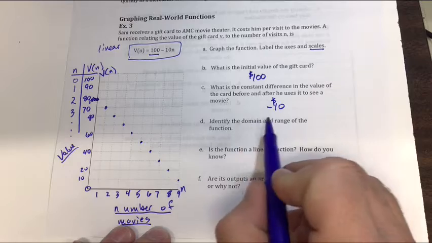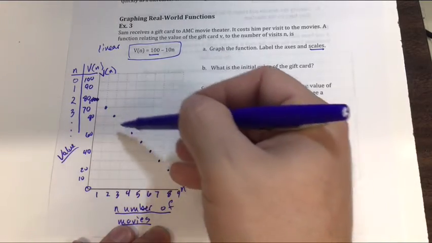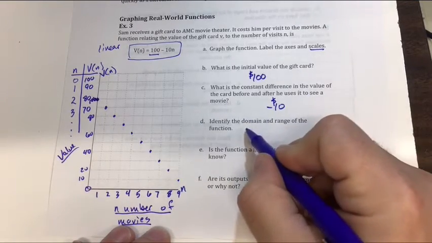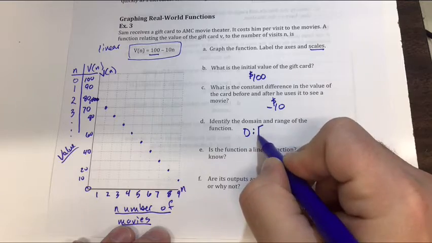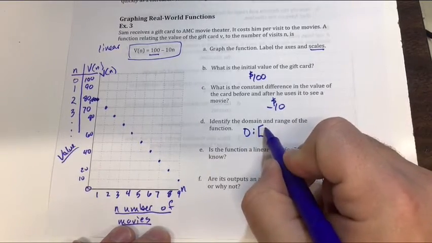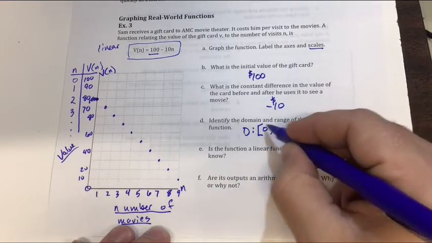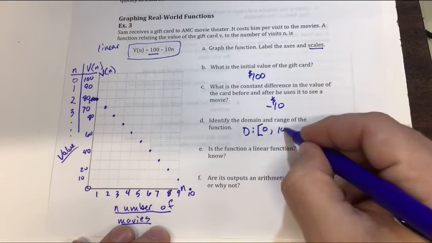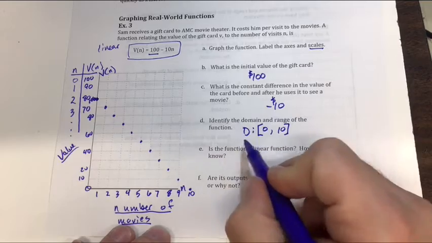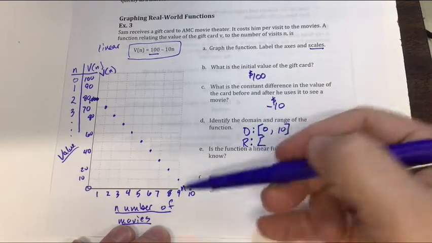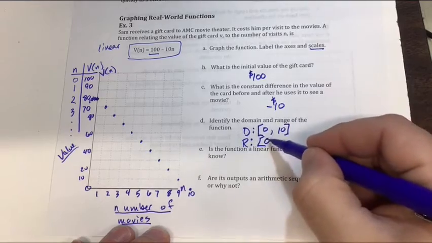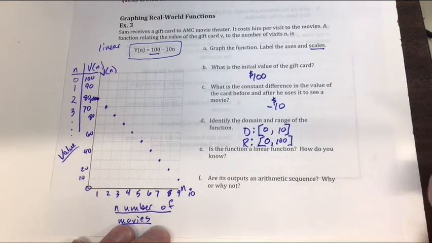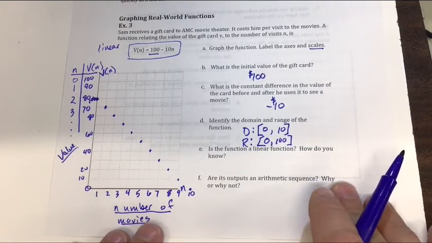I want to identify the domain and range of my function here. Well, my domain is all the possible number of movies he could see. Now, I could write this out a couple different ways, but my easiest way to write this out is using set notation. So the domain starts at 0 movies. He could see 0 movies, but it goes all the way up to, if my graph continued over 1 more, he'd run out of money at 10 movies. And then the range that goes with that, okay, we start all the way at the end here with $0 left on the card, but when I started at the very beginning, I had $100. We always go least to greatest. So there's your domain and range.